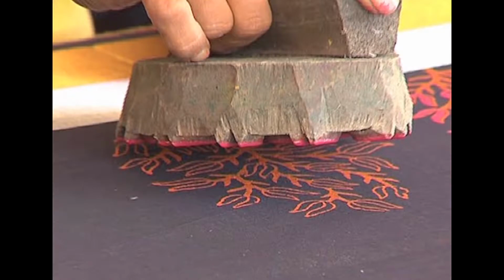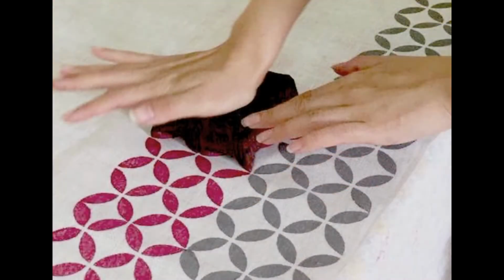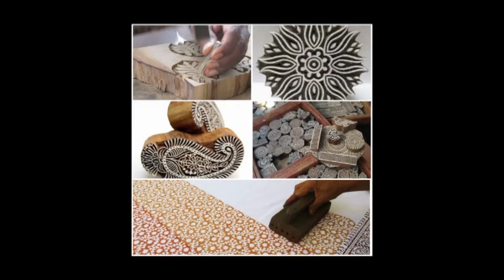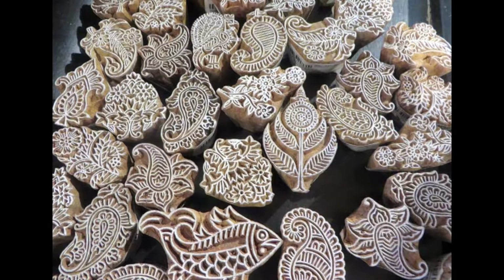Each block prints only one color, and so if a design of several colors is desired, blocks must be made for each color separately. The blocks which are used for printing are made of wood or metal. The design to be printed is carved or raised on thick blocks of wood. So, in preparing a block, the design area remains raised while the background is carved away.